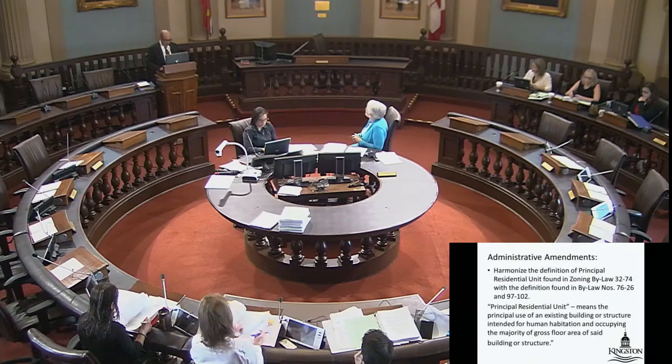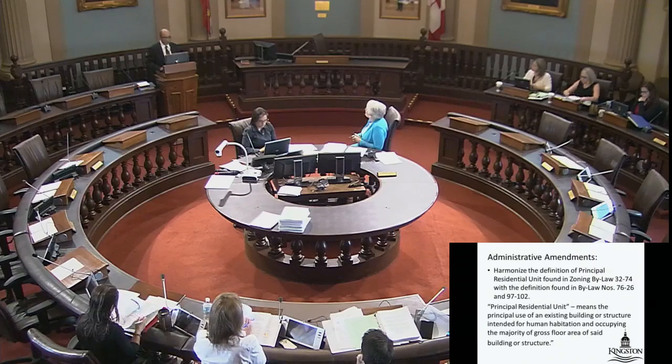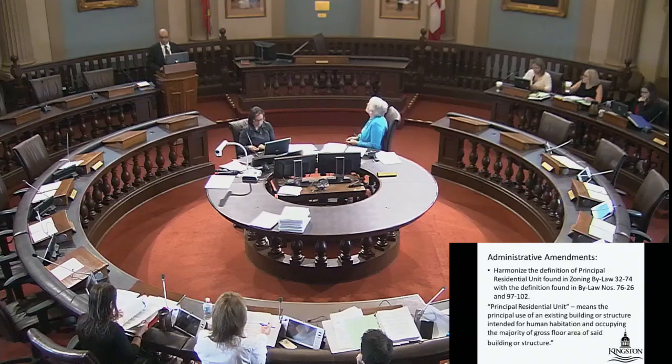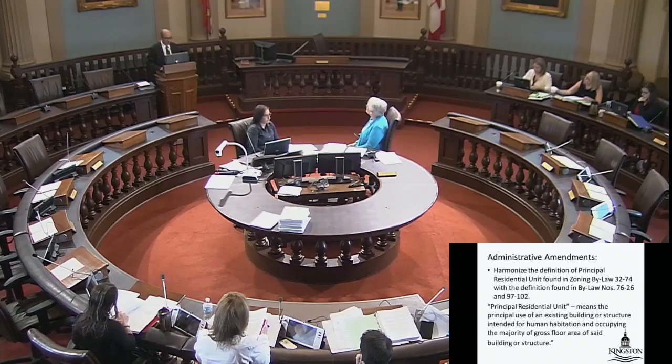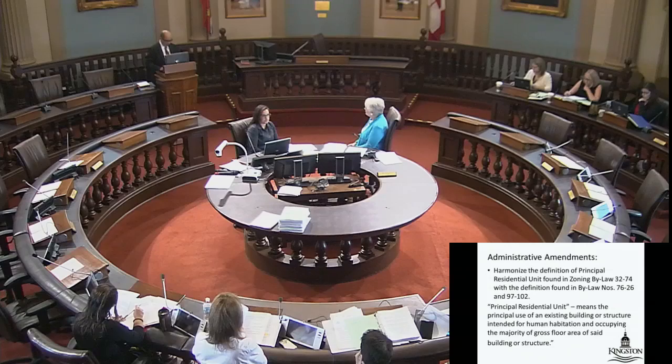The administrative amendments to bylaw 3274 also seeks to harmonize the definitions of principal residential units found in zoning bylaw 3274 with the definition found in bylaws number 7626 and 97102, which will read as follows. Principal residential unit means the principal use of an existing building or structure intended for human habitation and occupying the majority of gross area of said building or structure.